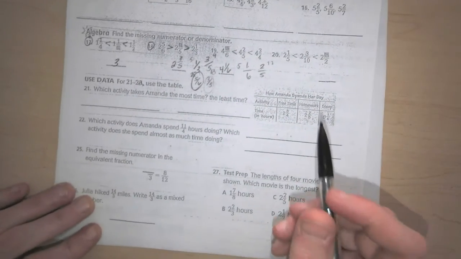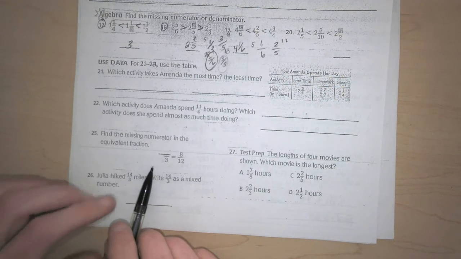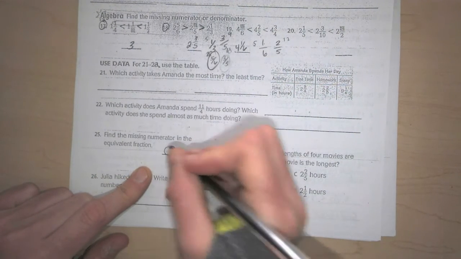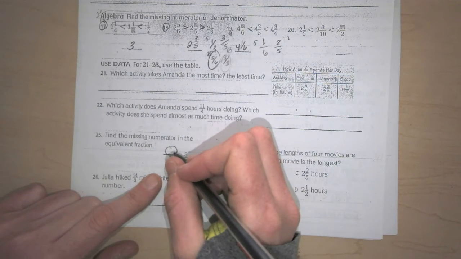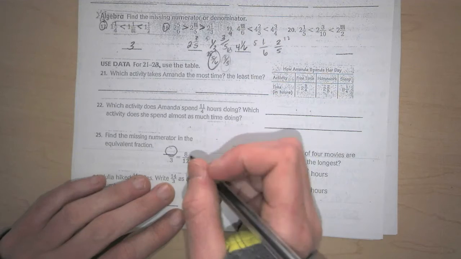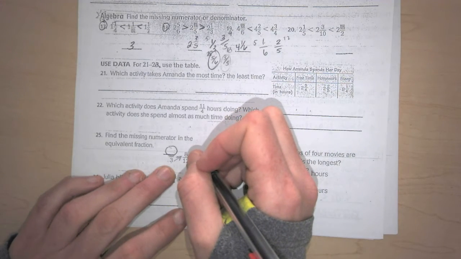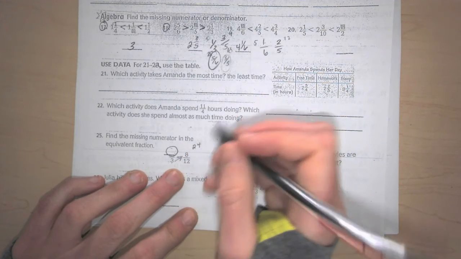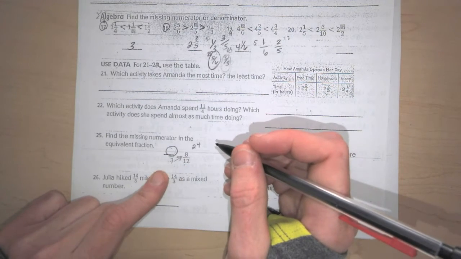Okay. The last one I want you to do is number 25. It says find the missing numerator in the equivalent fraction. So right here, I want this one I cross multiply to be equal to this one. So how I'm doing that is I'm going 3 times 8, right? And that's 24. So now I have to think 12 times what's going to get me to 24, because I want this side to be equal to this side.